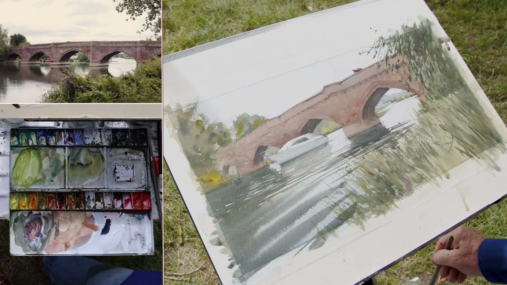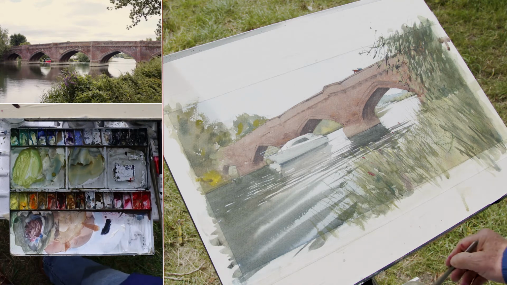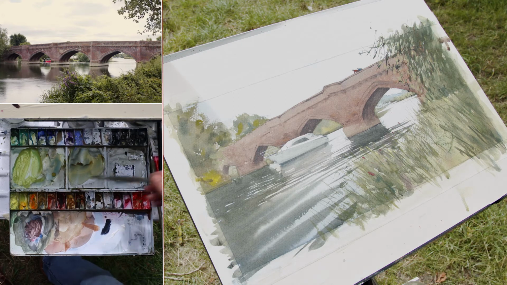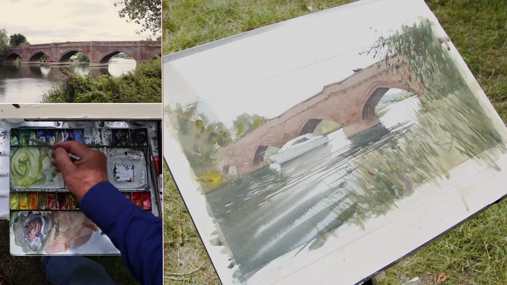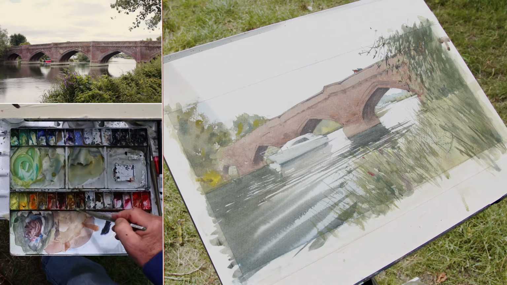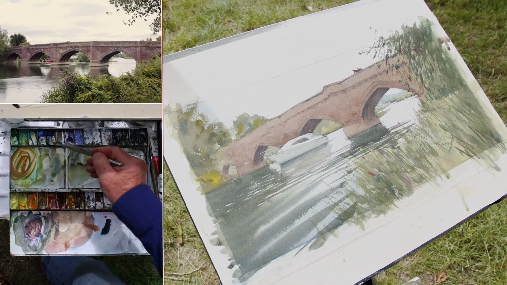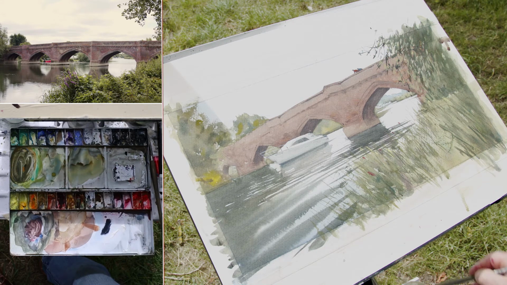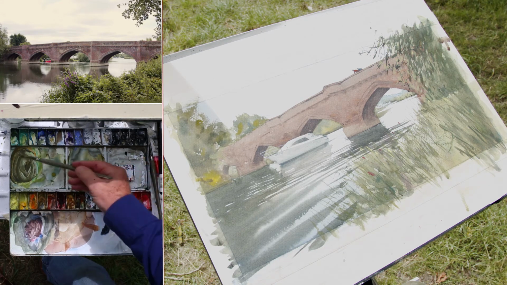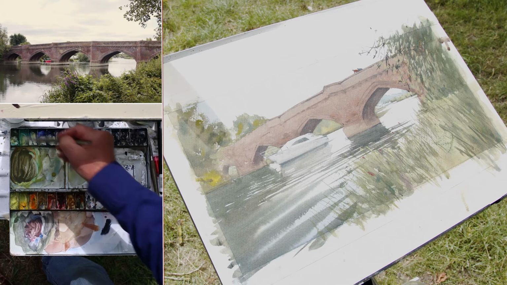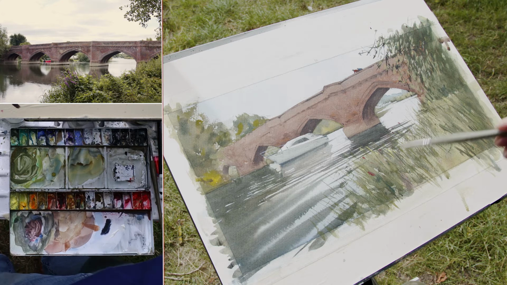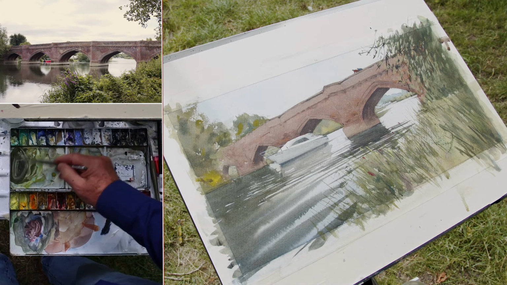Okay, we may be done here because you can go on forever. Just a few bits that are calling out for some attention. Here, right in the foreground. Need to be darker, darker.